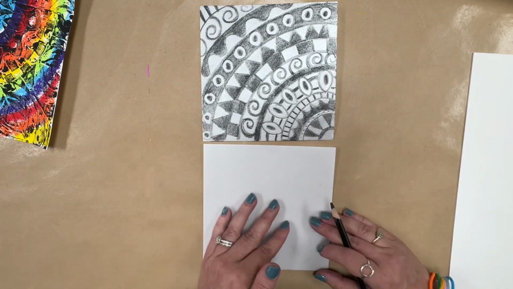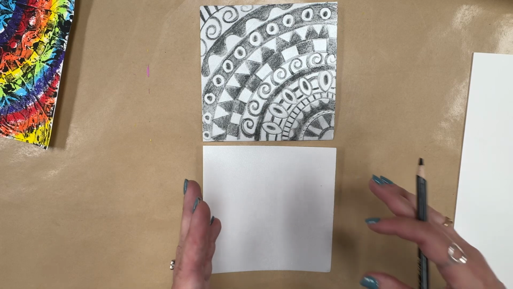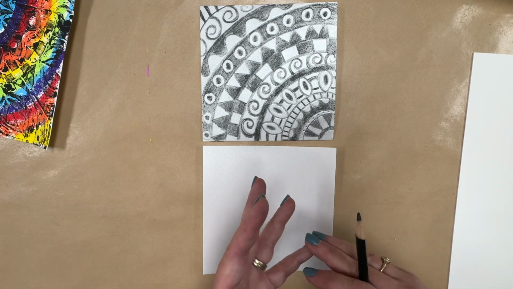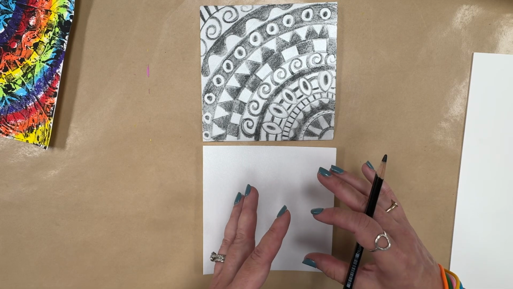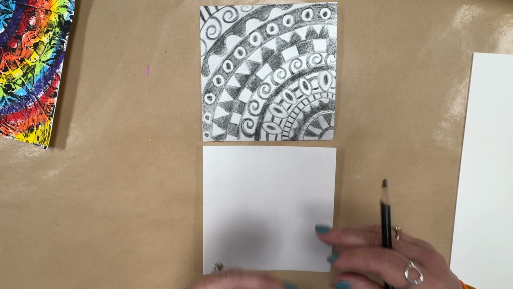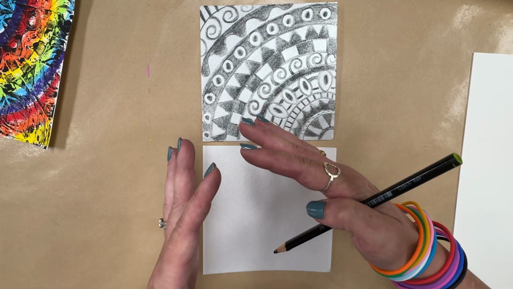So I'm going to show you how to start your design, but I want everyone's to look different. I want you to think of patterns that you can use, shapes you can make, lines that you can make that you can repeat over and over again to create this design. I'm going to show you the basics of getting started, but then you're going to finish it out to make it look like yours, okay?